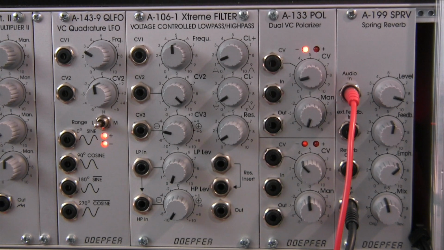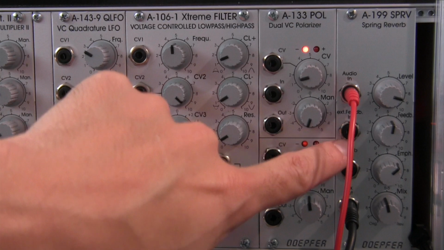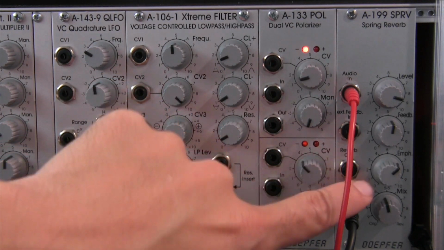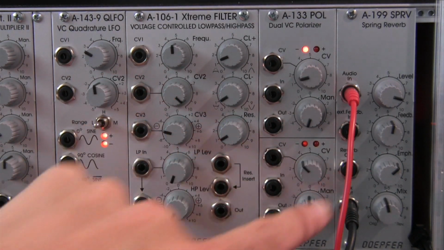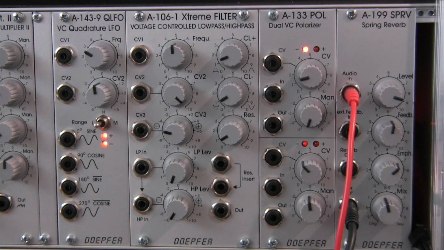So in the next segment, what we'll be taking a look at is just a couple of other different types of sounds. And then from that point, we may go in and kind of hear some a little bit more unusual type sounds. And then beyond that, maybe even go into an example of utilizing the external feedback and reverb out jacks here with some kind of external module for processing.